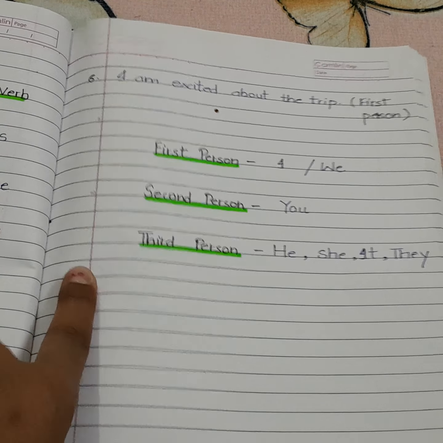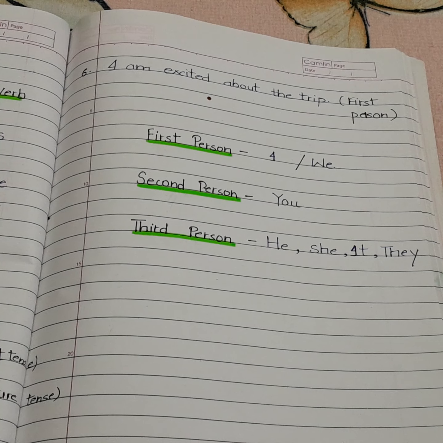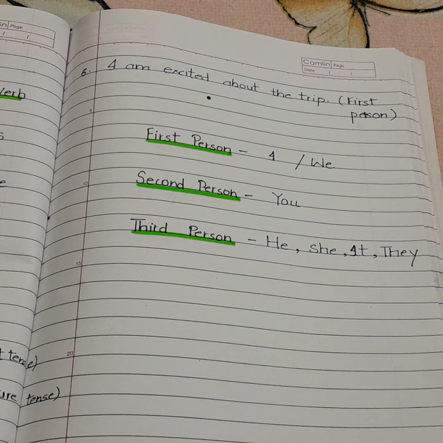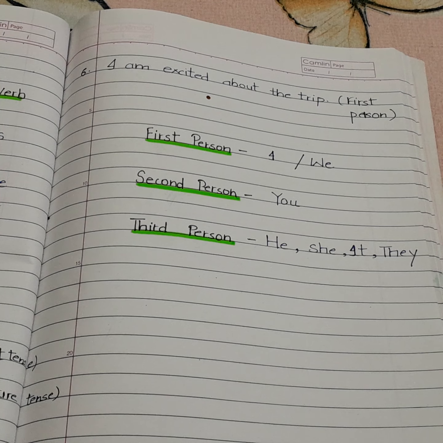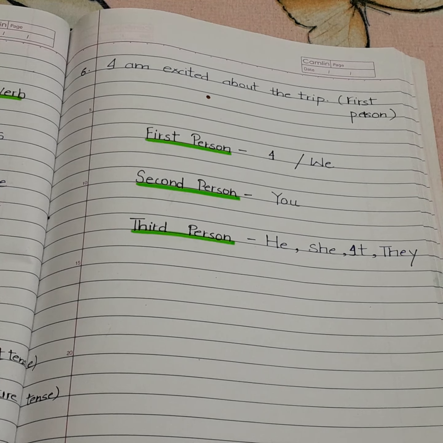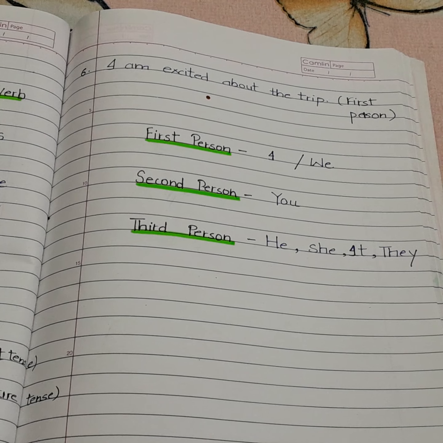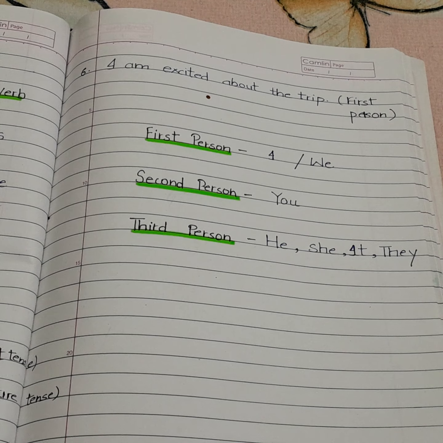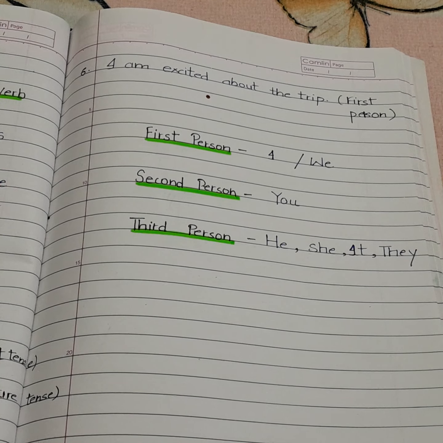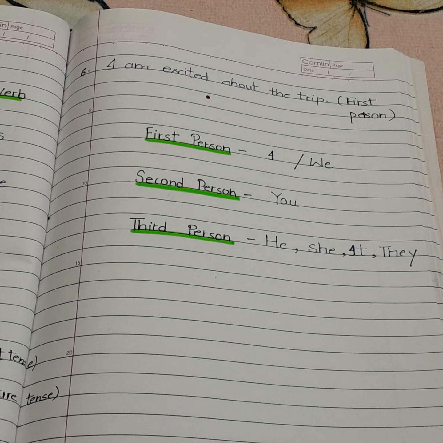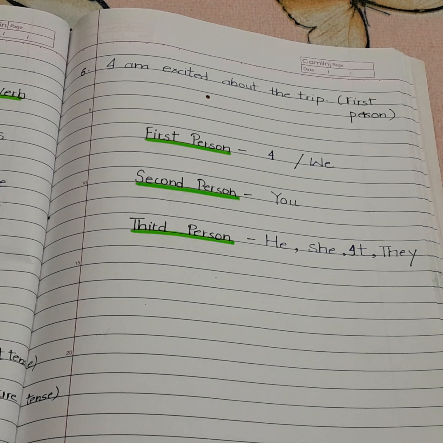So I hope you have understood what finite verbs are. Now there are many more things that you all should know about finite verbs, like their types. What are the types when these verbs are categorized into different parts? Helping verbs, main verbs. Then you will understand the topic in a much better way. That I will be covering in the next video.